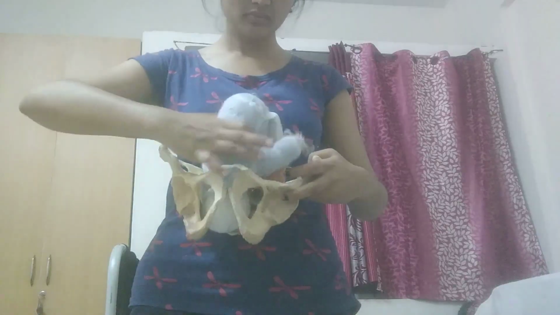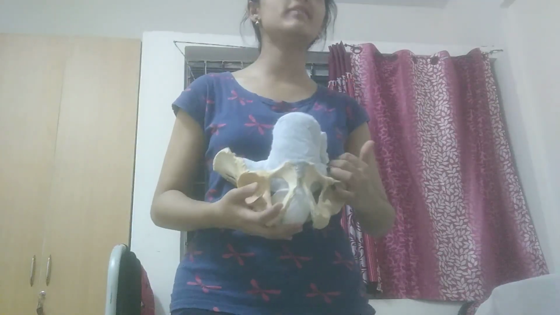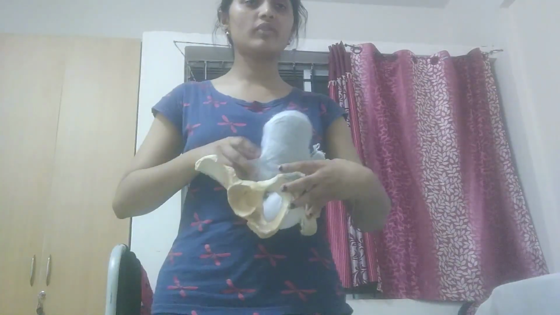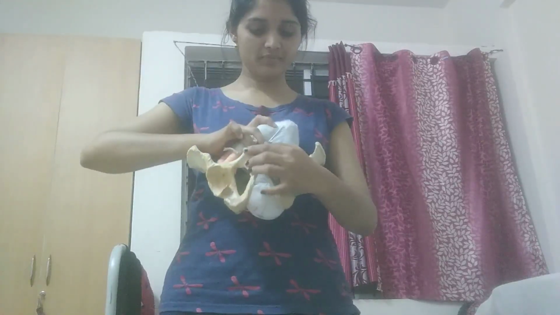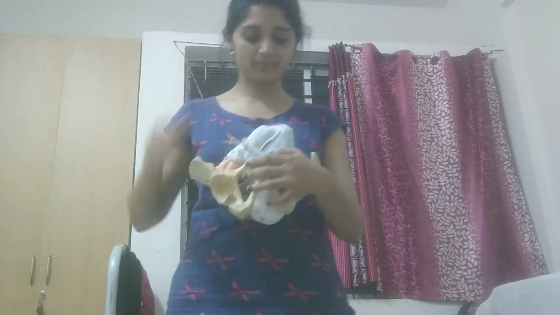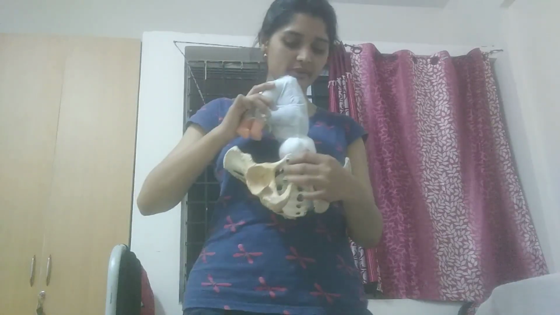Let me explain the mechanism of labor with the dummy pelvis and fetus. So, normal vaginal delivery with longitudinal lie, cephalic presentation, vertex being the presenting part, occiput being the denominator, attitude being flexion, position being left occipital transverse. The mechanism of labor I am going to describe. So, now it is in the left occipital transverse position. It will be like this, left occipital transverse.